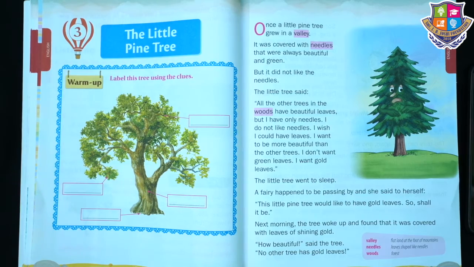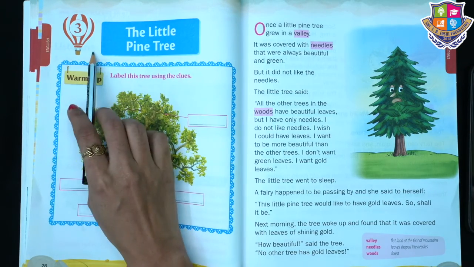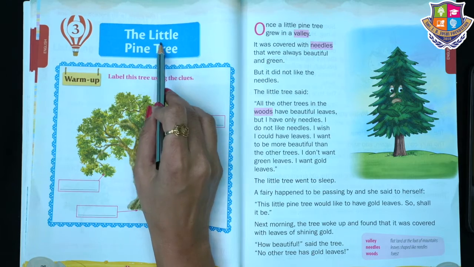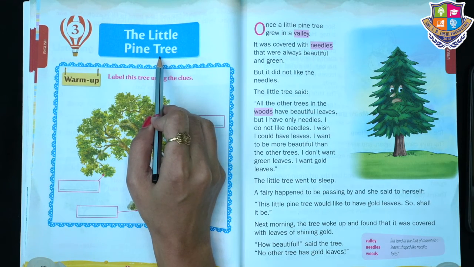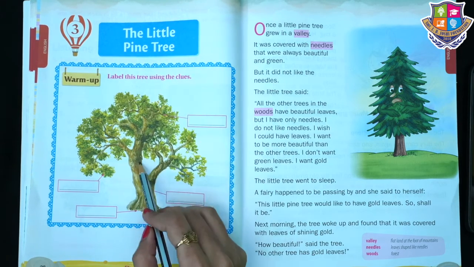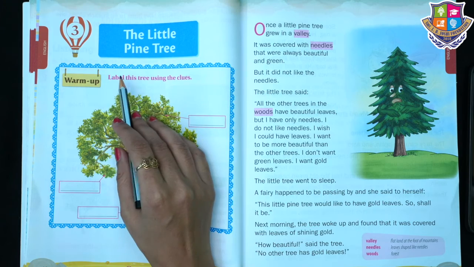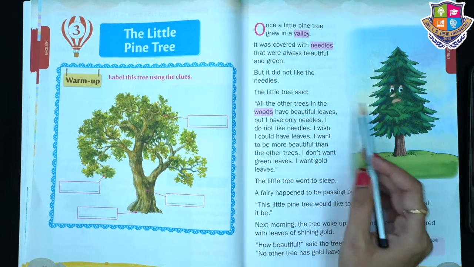Today I am going to take your English subject. In that we are going to see lesson number 3. The name of the lesson is The Little Pine Tree. Here we are going to study about the pine tree.